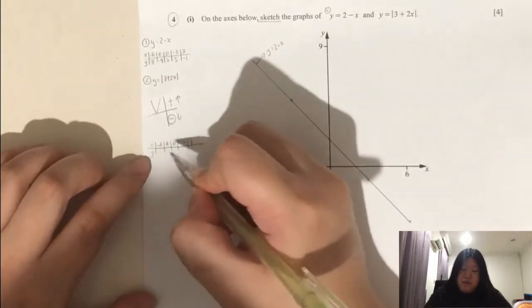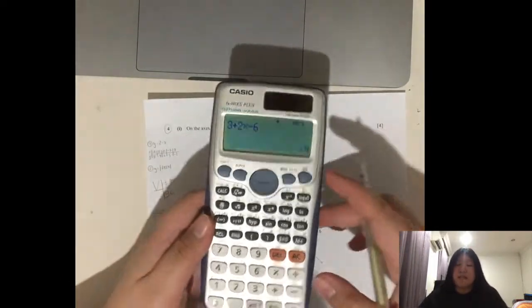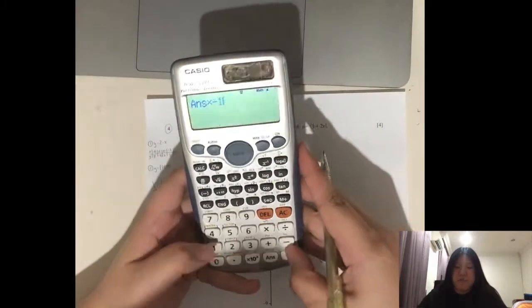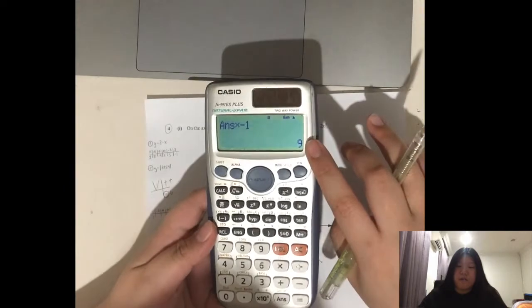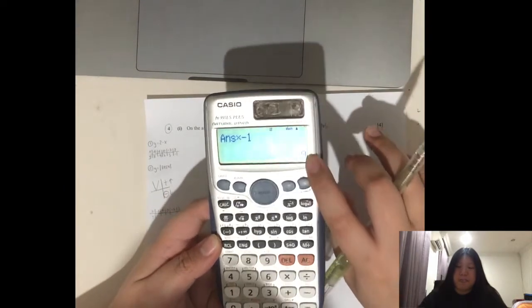So I put the x values back into the equation. The first one goes like 3 plus 2 times -6. As you can see, this gives me -9. Now I multiply this by -1 to make sure that the negative is gone. So my y value for -6 is 9.